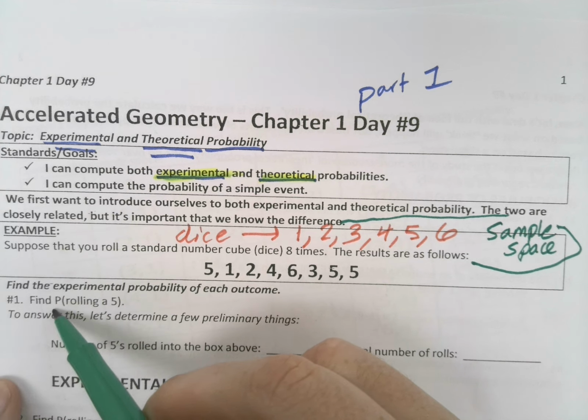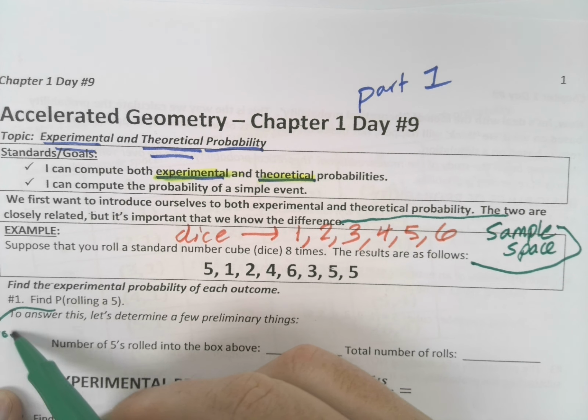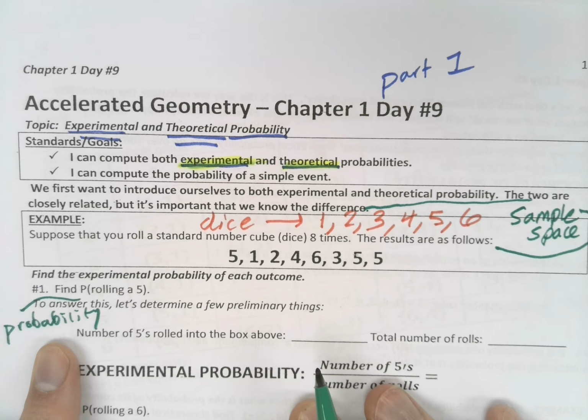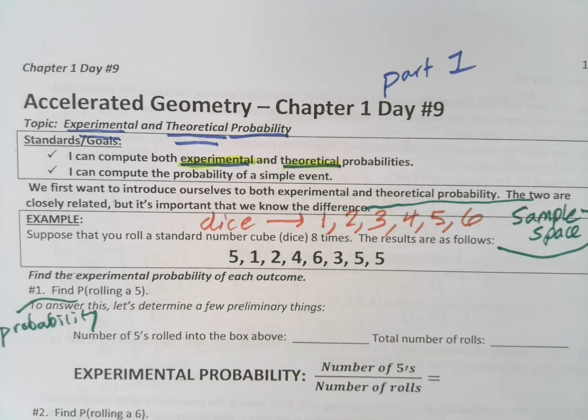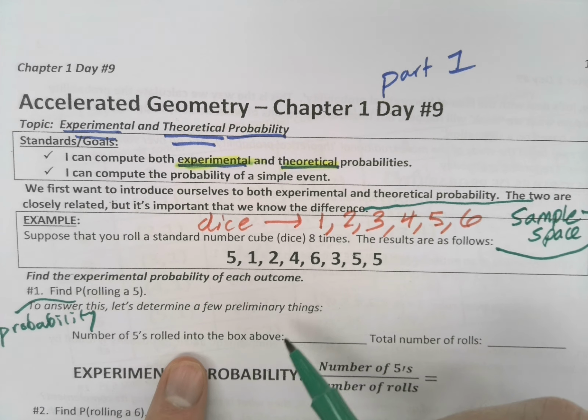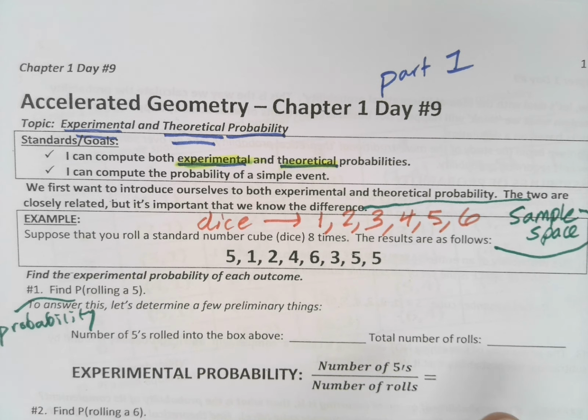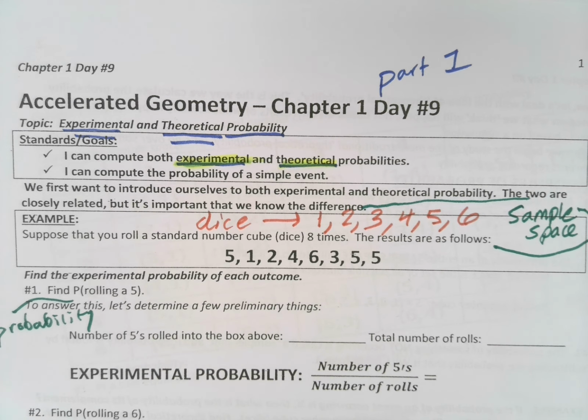So if you're wondering what that P is, that stands for probability of rolling a 5. Now, this is based off the experimental probability. We know that the chances of rolling a 5 are 1 out of 6. 5 is only one side of a 6-sided die. But in this experiment, I want you guys to fill in these blanks here and then see if you can give me the fraction that would go with it.